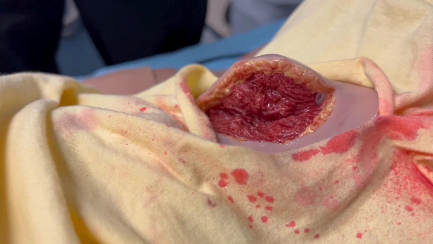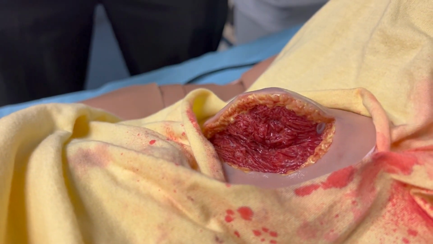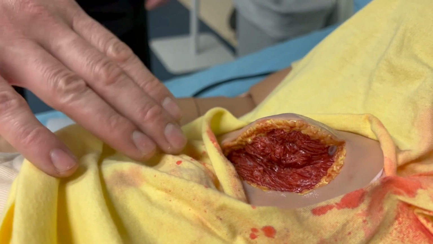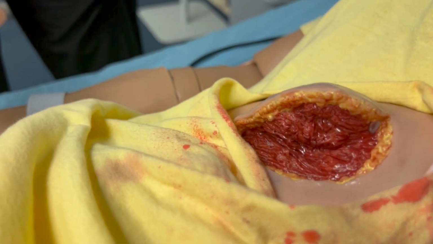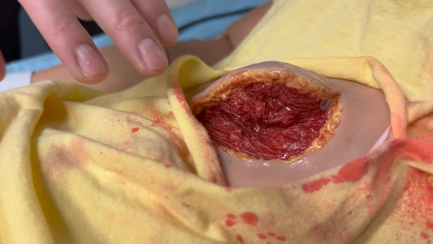How much of the epithelial tissue is actually involved is what you guys are going to be evaluating. Additionally, what you see underneath are additional layers of tissues. We see connective tissue all the way down to muscle at this point in the abdomen.